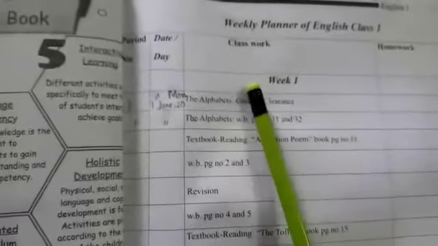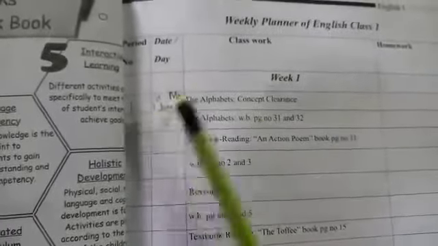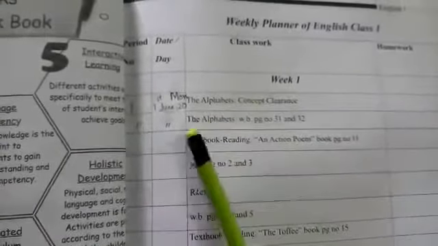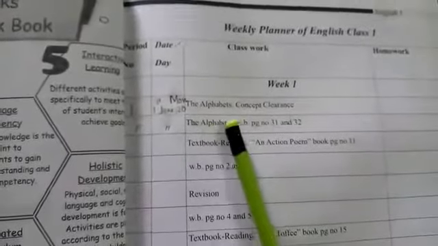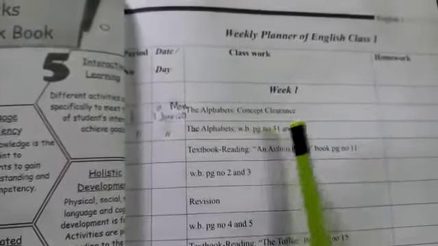Today I am going to teach you the English workbook of grade 1. First of all, you have to move on to planner week 1. So you have to write down the date and day on the first two blocks of week 1. And the alphabets concept clearance: the alphabets workbook, page number 31 and 32.